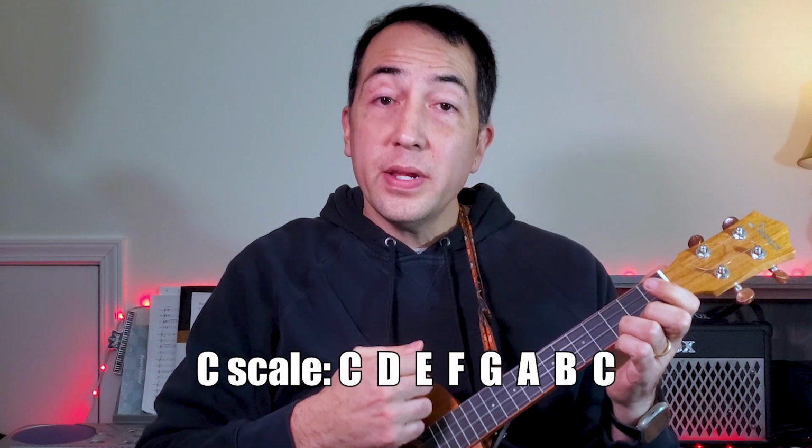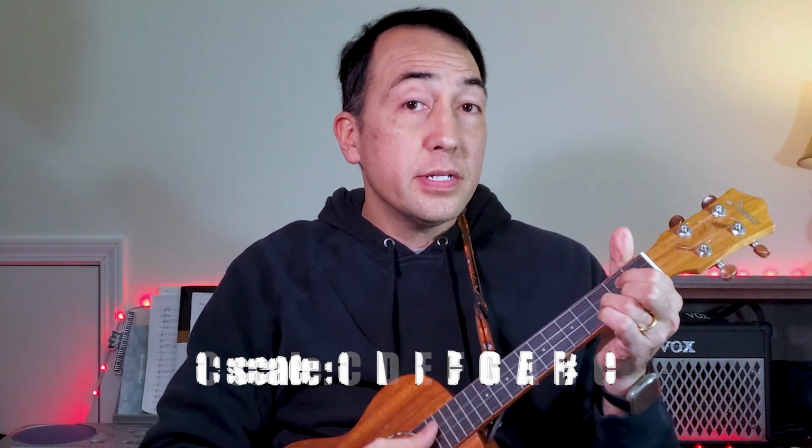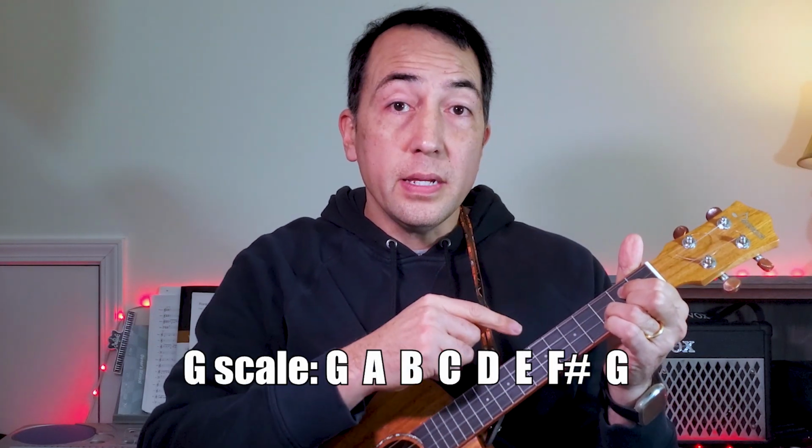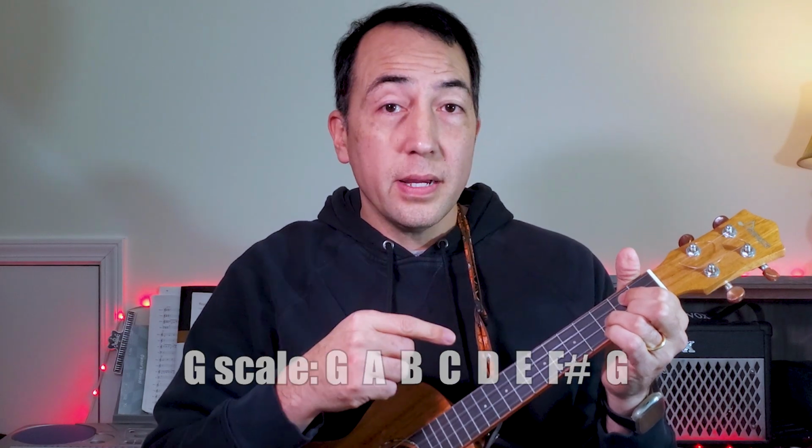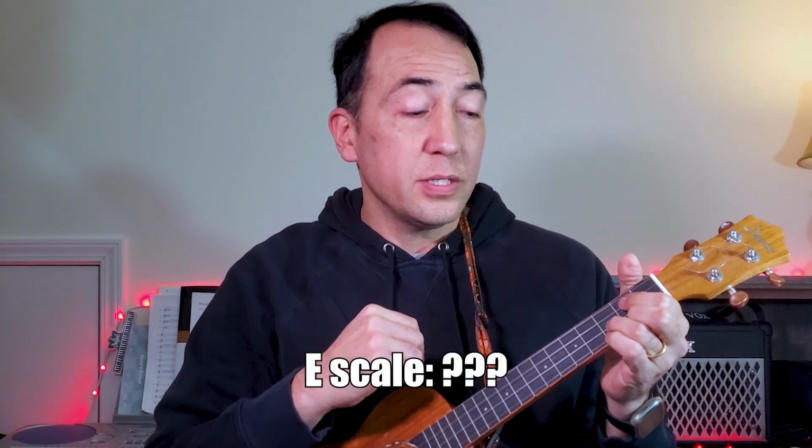But of course, it can't be that easy, right? You do have to keep in mind that not every note is available in every scale. So in the C scale, we do have an E and a G available, and in the G scale, we do have a B and a D note. But in the E scale, we don't have a natural G note that's part of that scale.